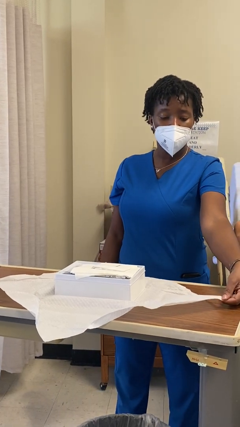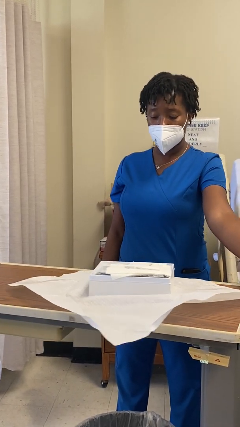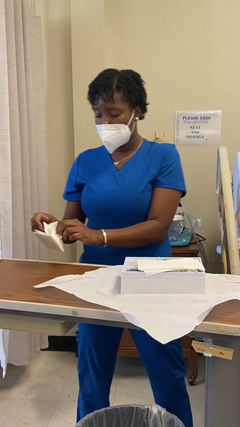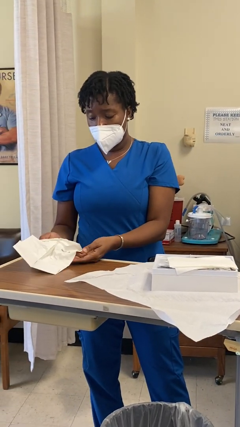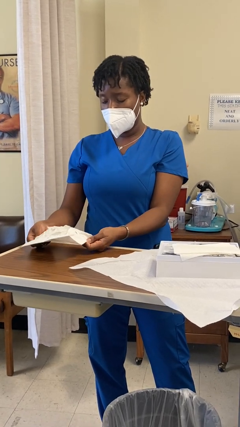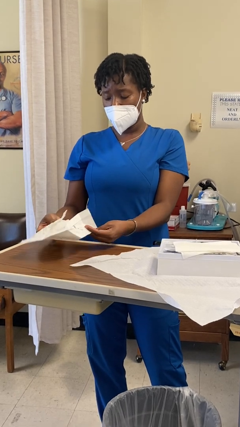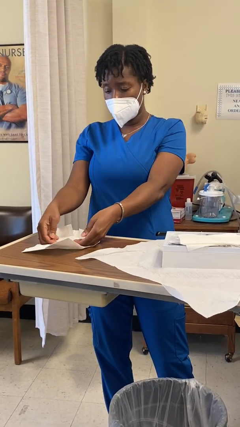Okay? All right, so I'm going to pull this over just a little bit because I want some room to put my gloves on. You'll understand what I mean about these little gloves. You see how tiny they are? You're probably not going to be able to wear these gloves. I'm just going to be honest with you because they're so small. So, here I go again, putting my sterile gloves on.